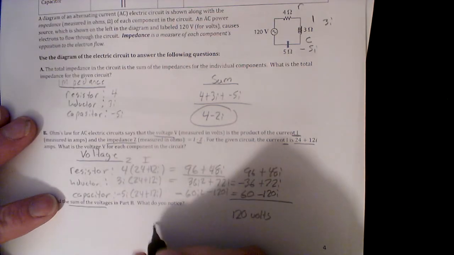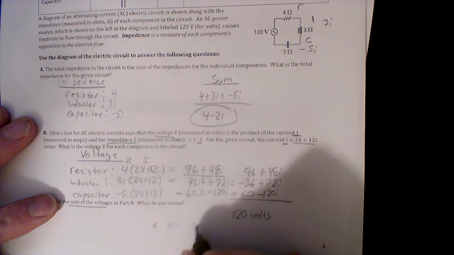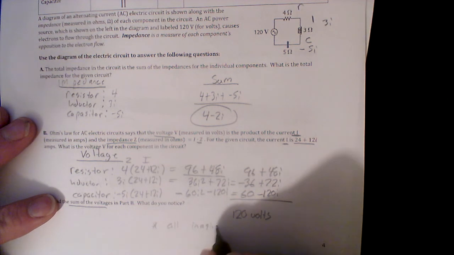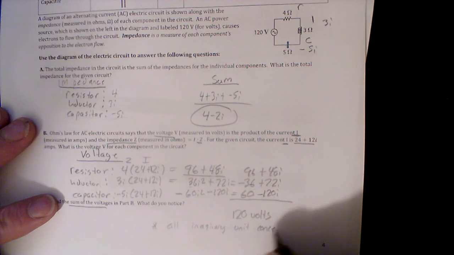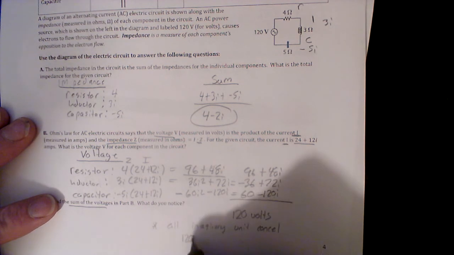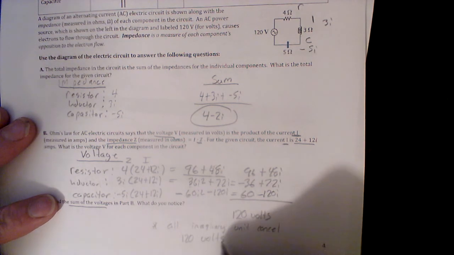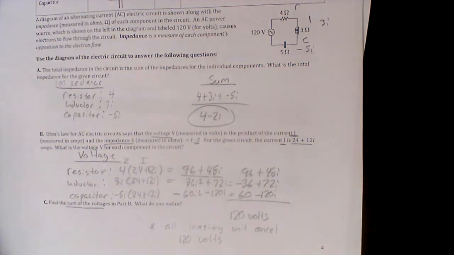We're just going to say all imaginary units cancel, and we have 120 volts, and we're done. Kind of interesting. That's it for the last page. See you guys soon.